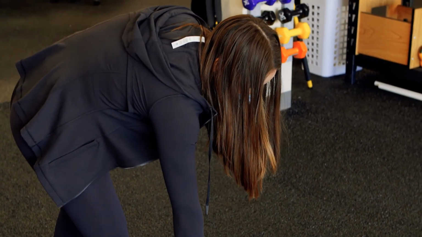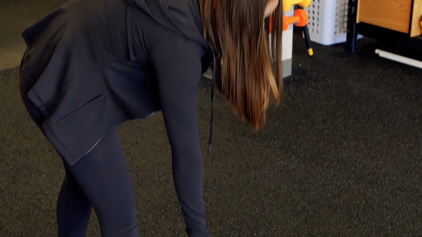Shin splints and lower leg pain with activity are preventable and treatable, starting with making sure you're wearing good shoes, warming up, using proper stretching prior to activity, and then making sure that you are increasing your activity at an appropriate pace and not going too much too soon.